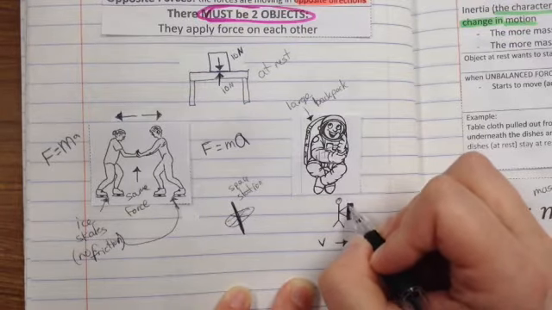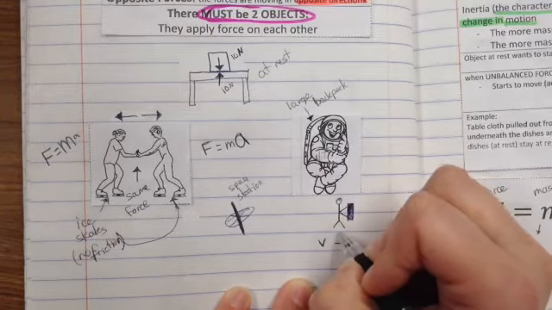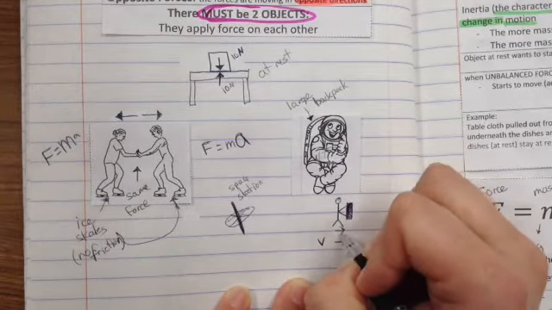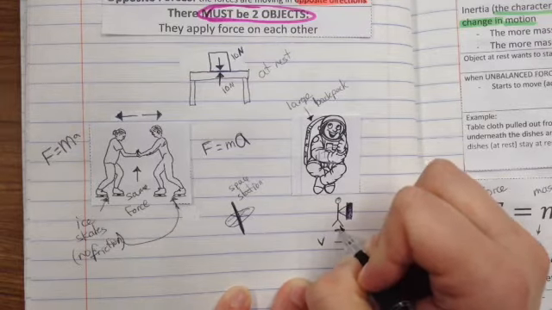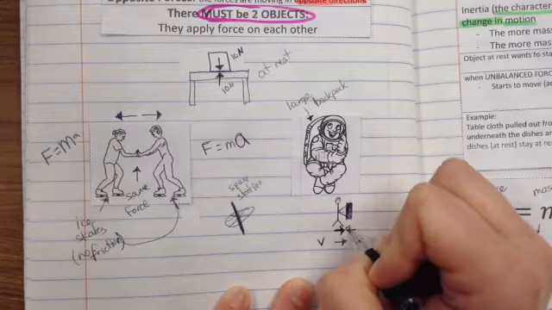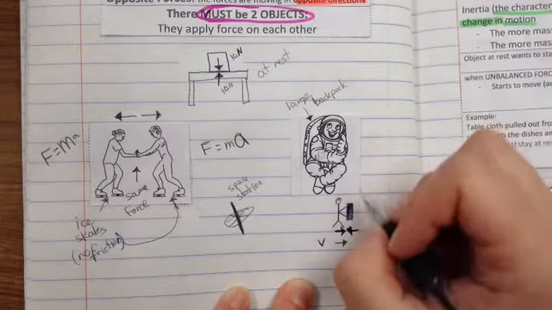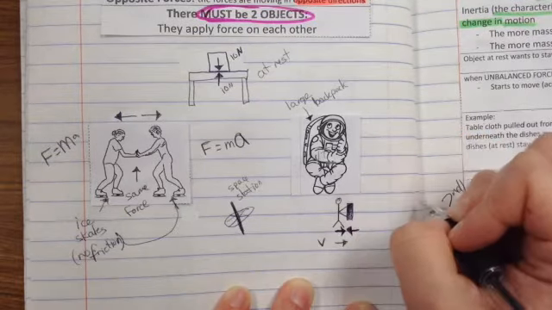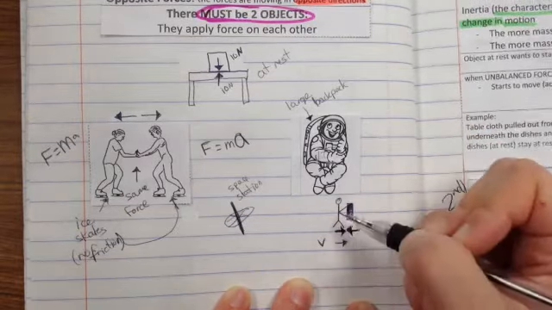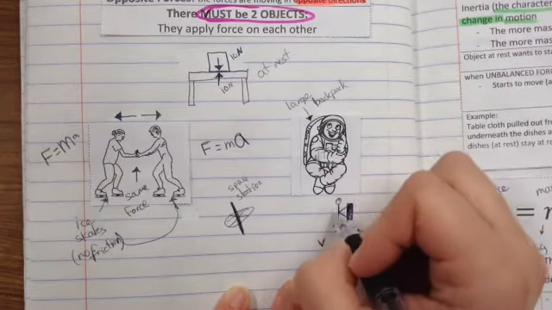So he's going to, with all of his strength, push his backpack away from him. He will push on his backpack with all the strength he has. His backpack is going to push on him with that exact same force. All right? Now his backpack has a smaller mass, so it will accelerate very quickly this way. He will accelerate slowly that direction.